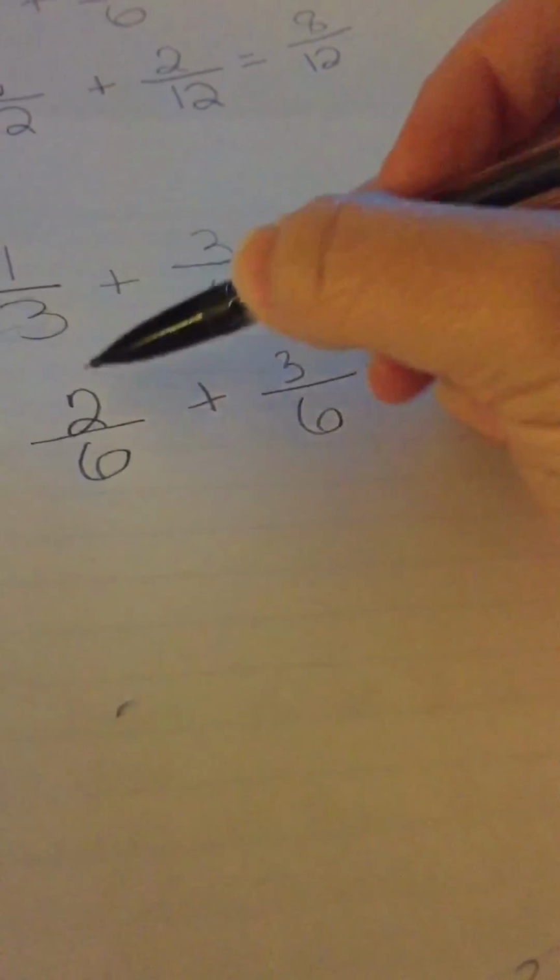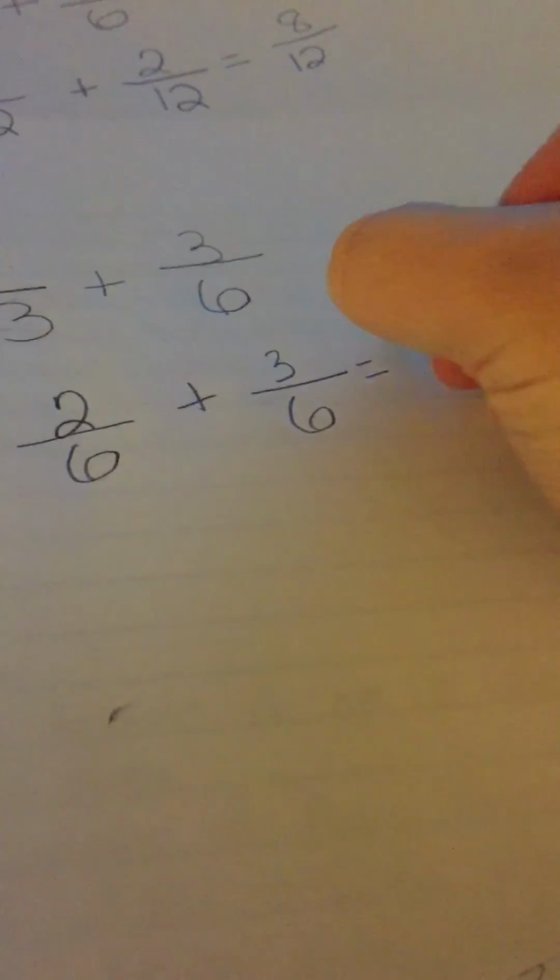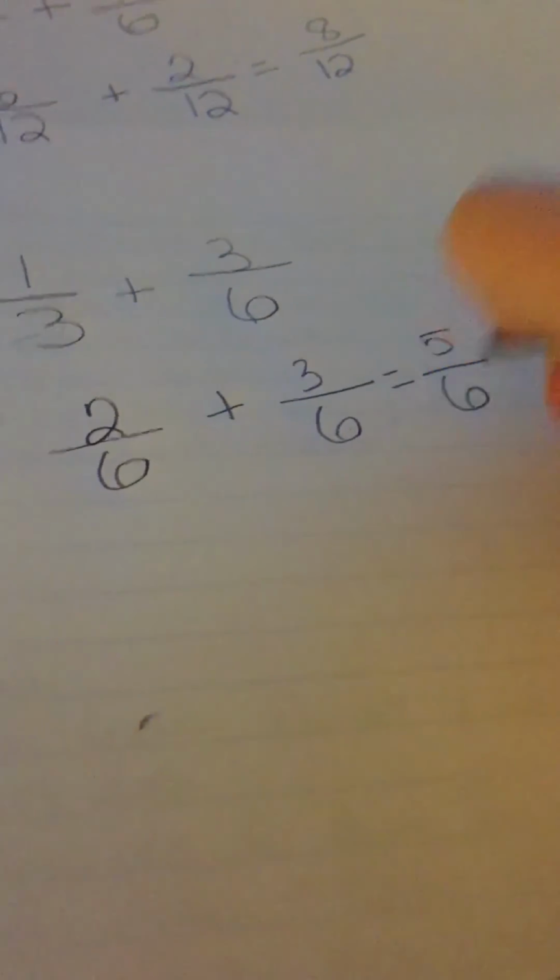Now the last step is to add. 2 plus 3 is 5. And my denominator stays the same.